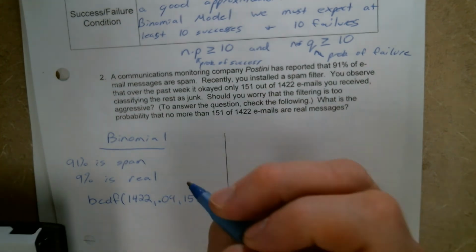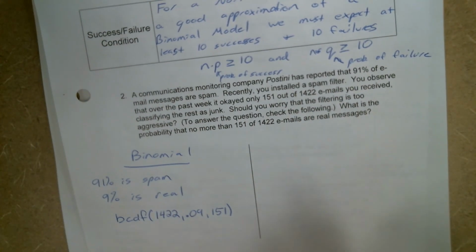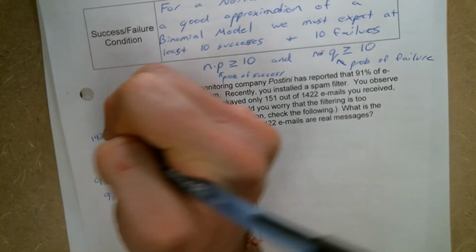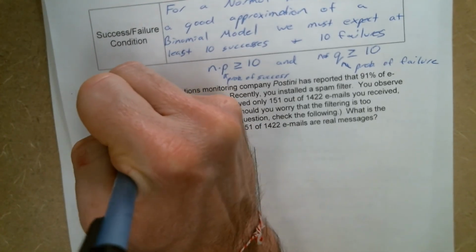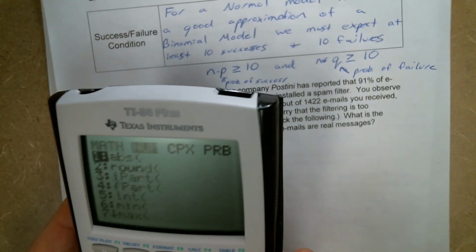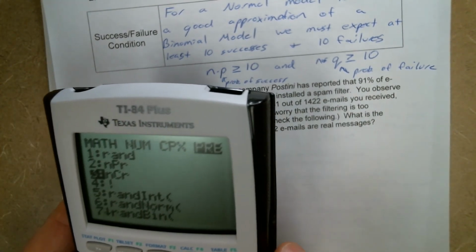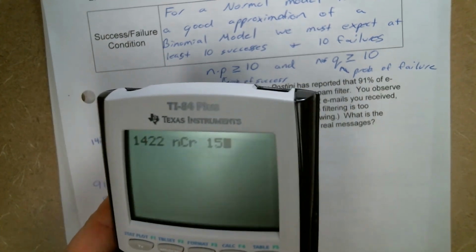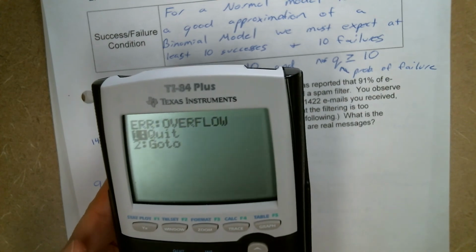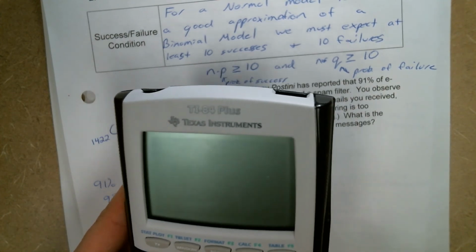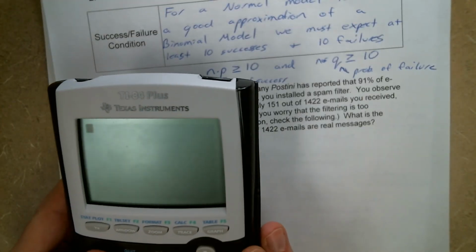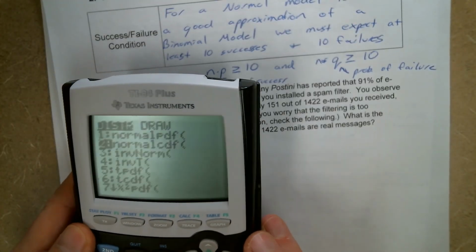Now, kind of what I was saying before, why this whole normal approximation thing came to be is 1,422 C 151 is a gigantic number. If I put this into my calculator, it's going to give me an overflow error because it's too big. Now, it can still handle the Cdf, but again, you just start dealing with giant numbers, which is why this came into being.